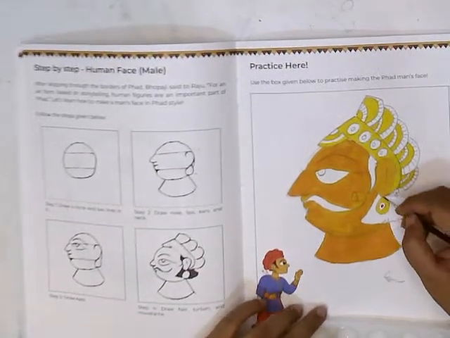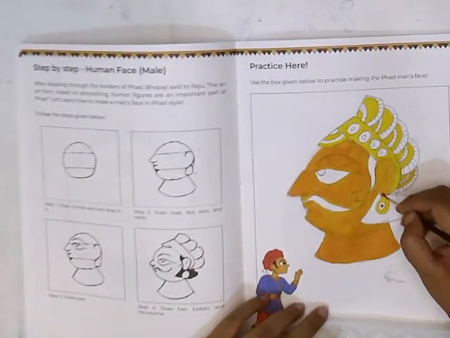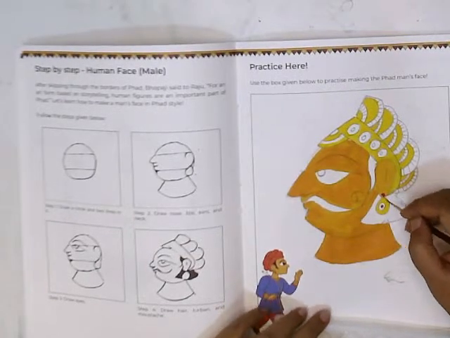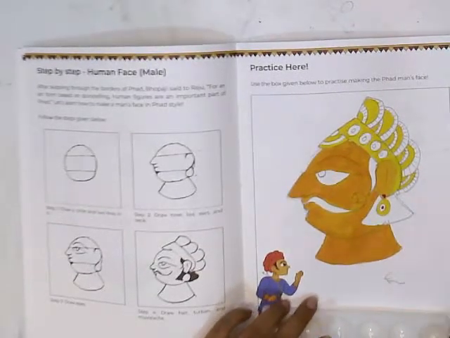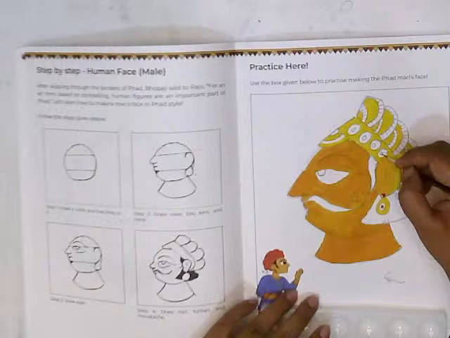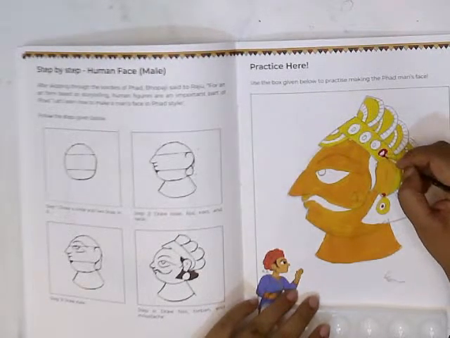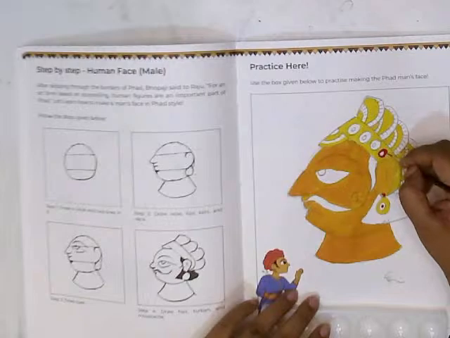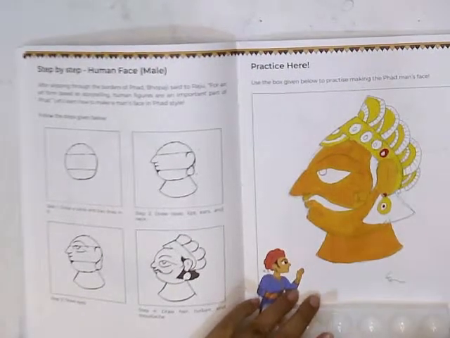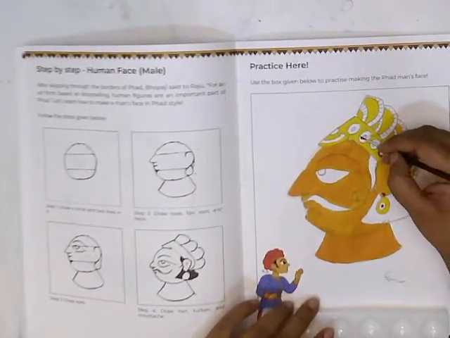So you can even leave a little bit of it a white shade, and then you can add a few black lines in them. I'm going to make this into red jewels. Maybe I'll alternate them with red and green.